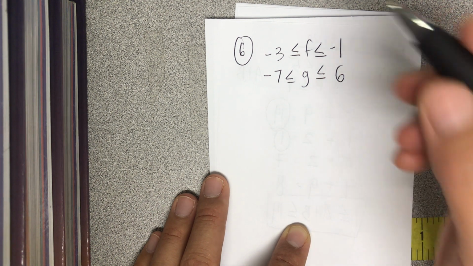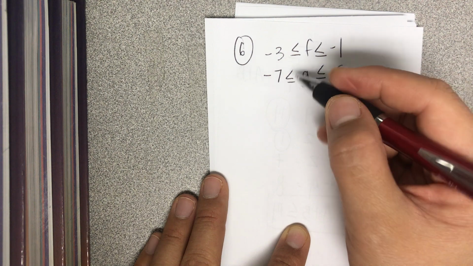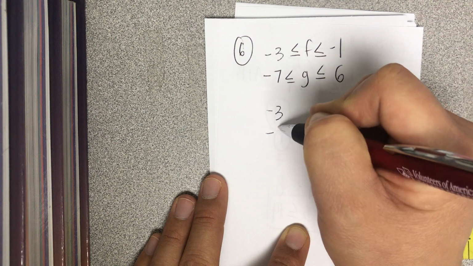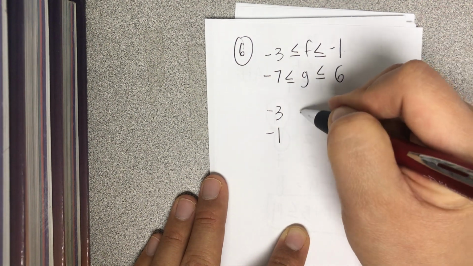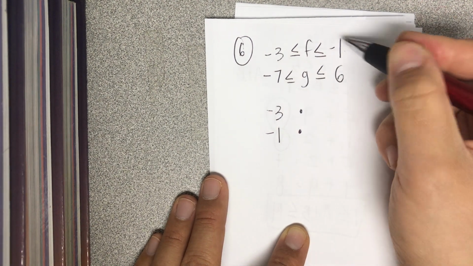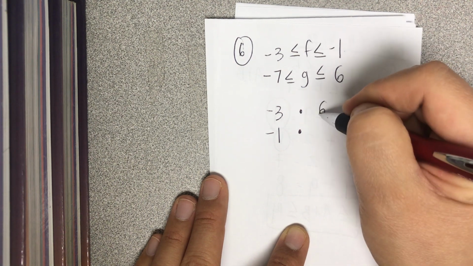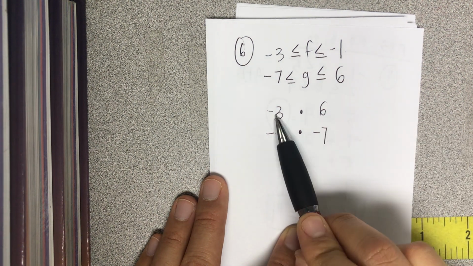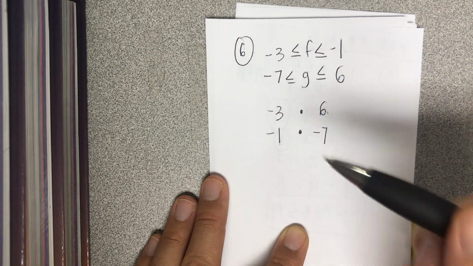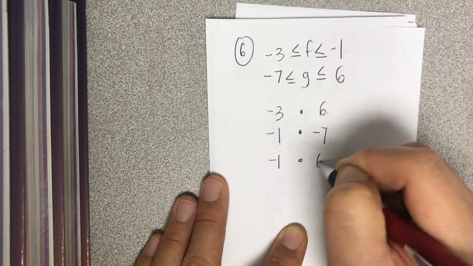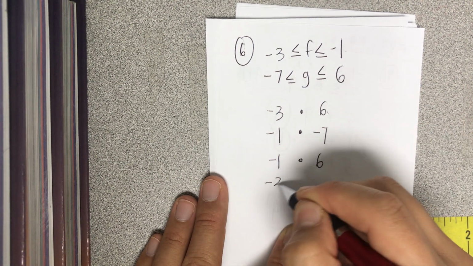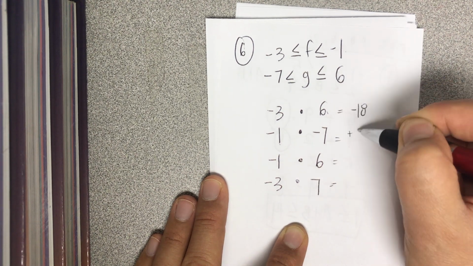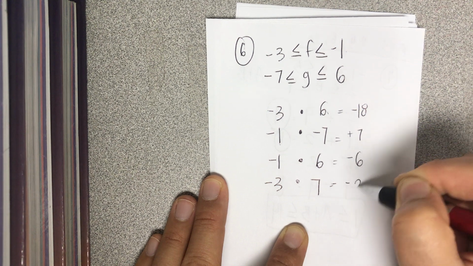Okay, so we know that f could be as small as -3, but it could be as big as -1. And this time it's not plus, it's going to be multiplied by g, which could be as big as 6, but it could be as small as -7. Now, that doesn't mean that the 6 could only get paired with the -3. The 6 could also get paired with the -1, so let's do that combo as well. And the -7 could get multiplied by the -3. So when we do this, you're going to have -18, -6, 7, and 21.